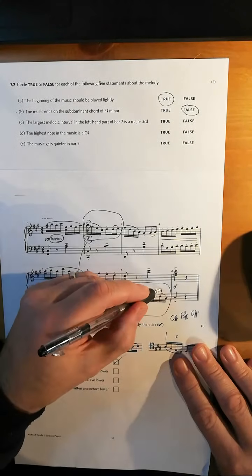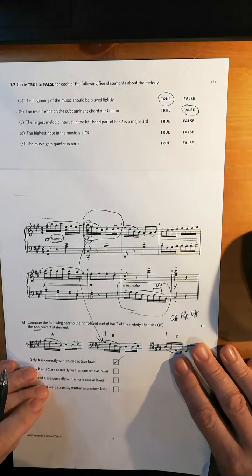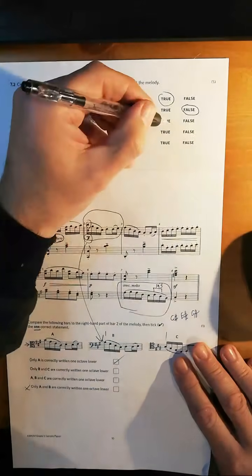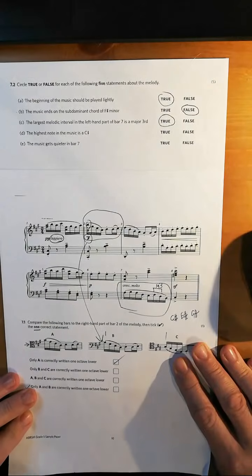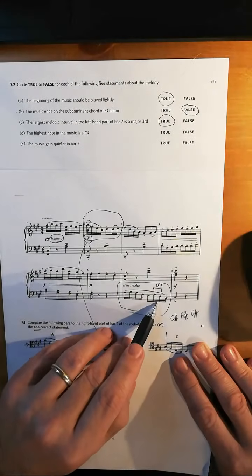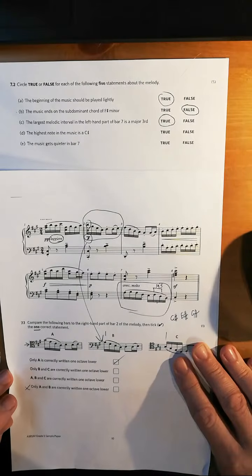So this one here is a major third. And that is the biggest interval in that bar. So that one is actually, no one's got there first. It's actually true. Okay, let's concentrate. No, Ladybird, it's true. The largest melodic interval in the left-hand part of bar 7 is a major third. If you'd like to show me one that's bigger, I'll be happy to look at it.